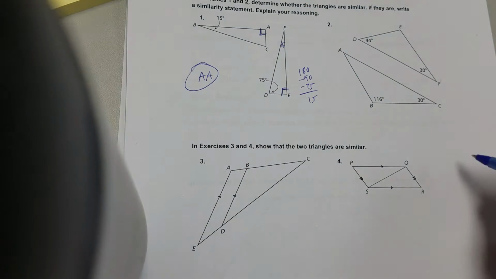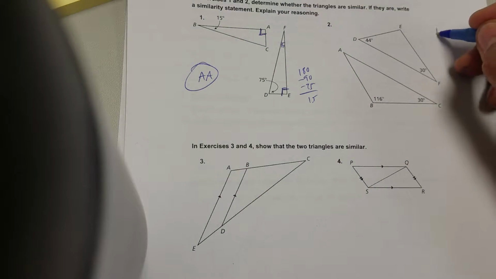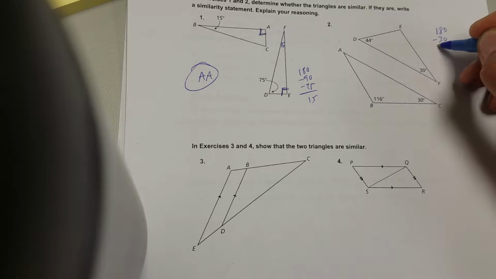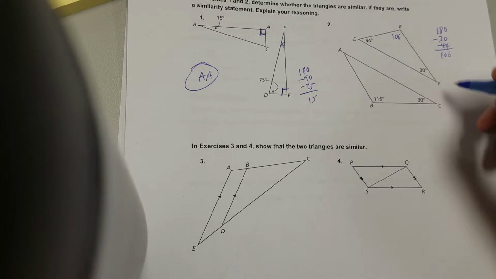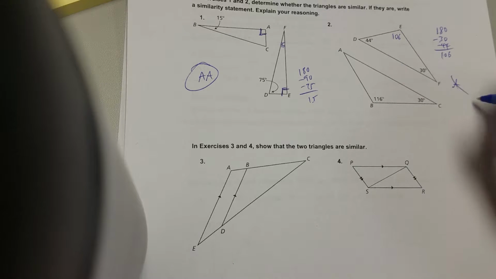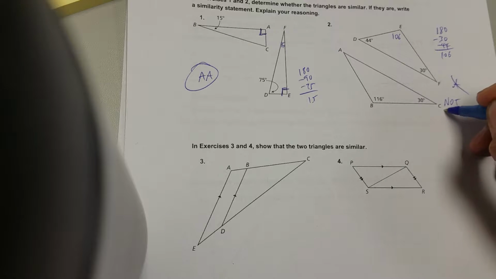That one works. Over here, do the same thing. 180 minus 30 minus 44 is 106. So 106. Only one angle matches here, so it's not similar.